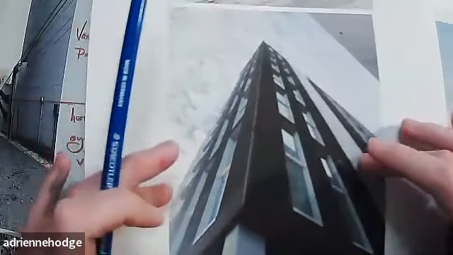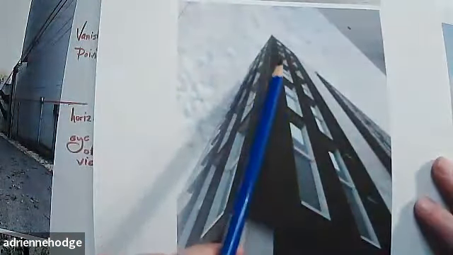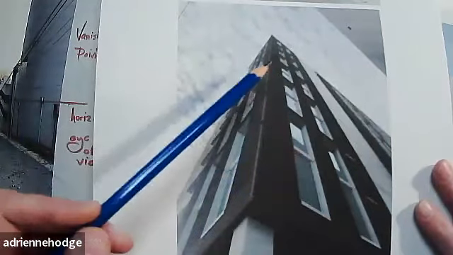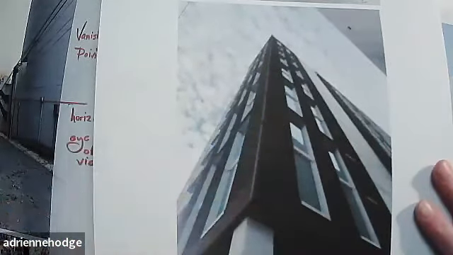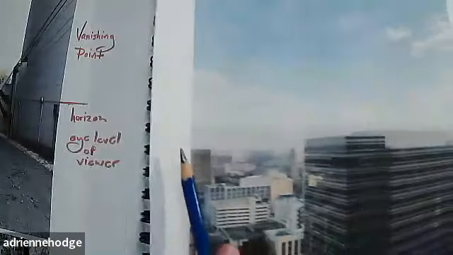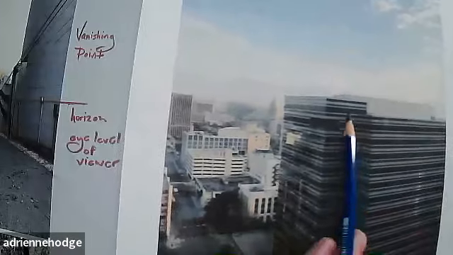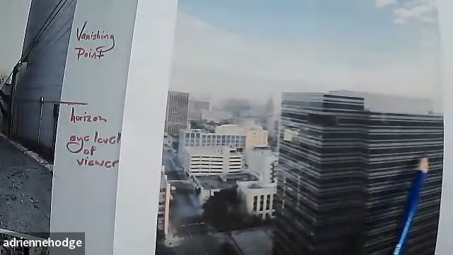Like the first floor is really wide, but the building doesn't narrow as it gets up there. It's a common understanding that this is an optical illusion. So these lines that become diagonal lines in linear perspective, it's an optical illusion.